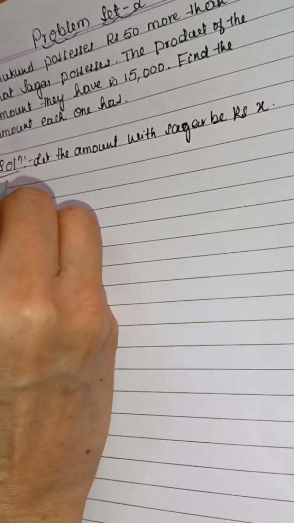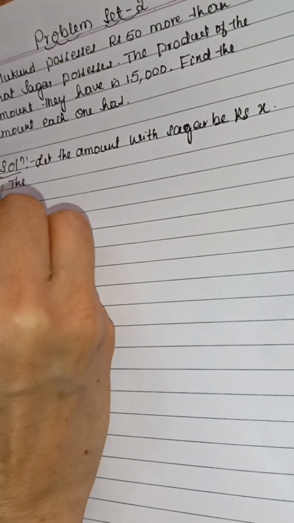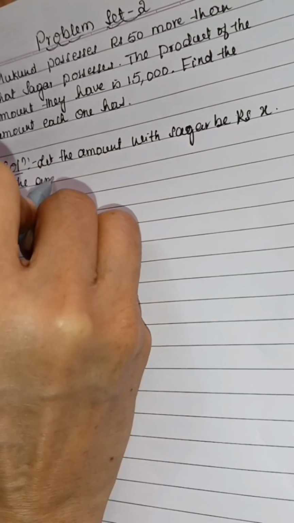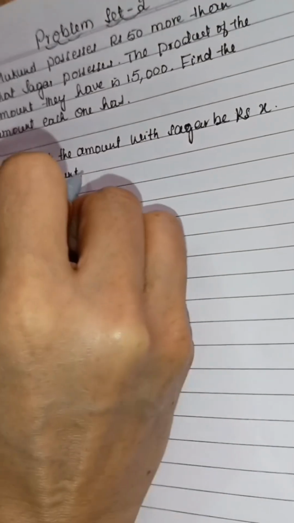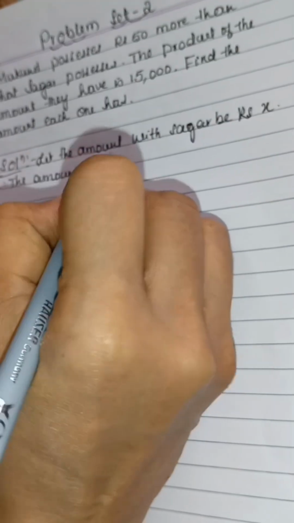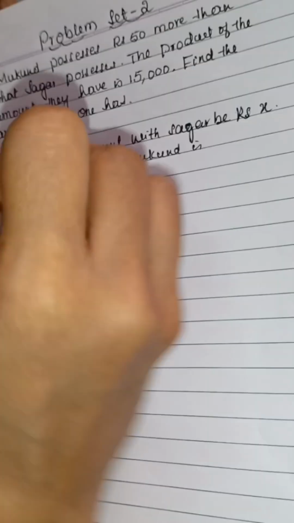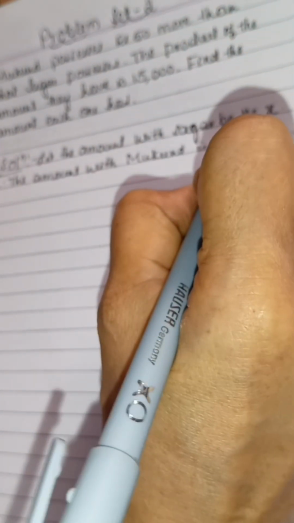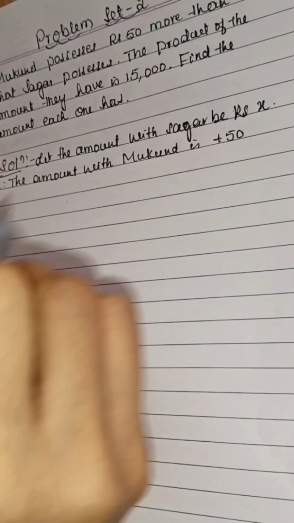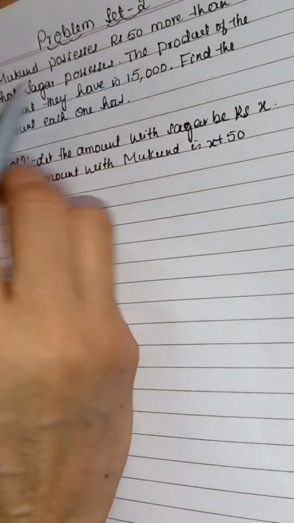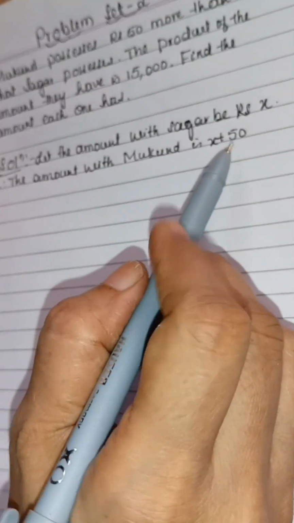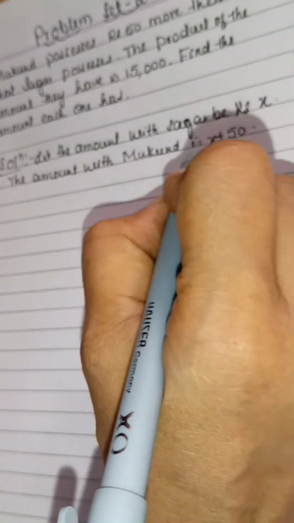Therefore, the amount with Mukund is how much? 50 more means plus 50. 50 more than what Sagar has, that's X plus 50 rupees.